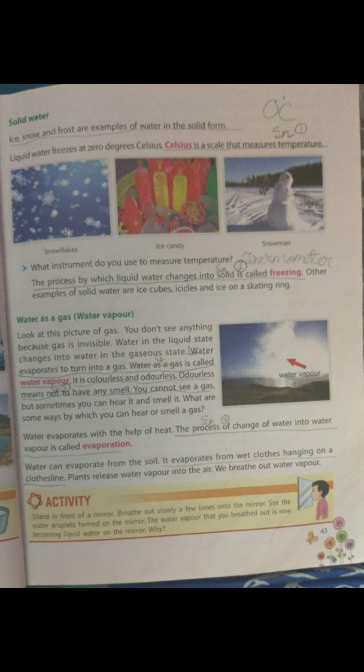The next topic is solid water. Ice, snow and frost are examples of water in the solid form. Solid means it is hard, right? Liquid water freezes at 0 degrees Celsius. When the temperature is at 0, the water changes into its solid form.